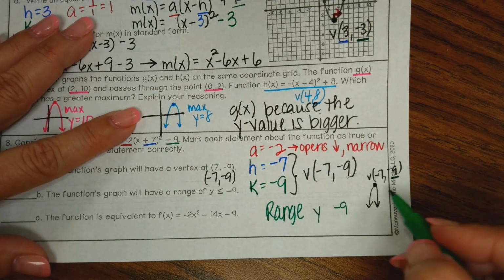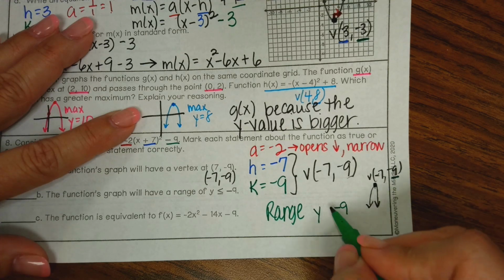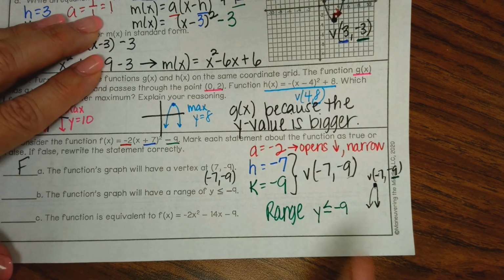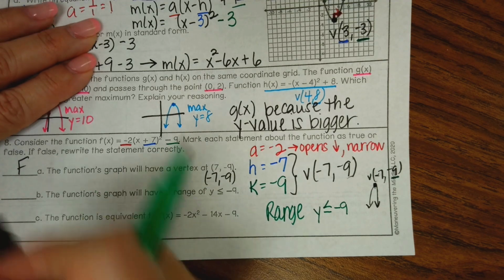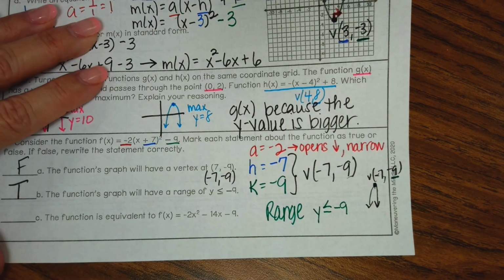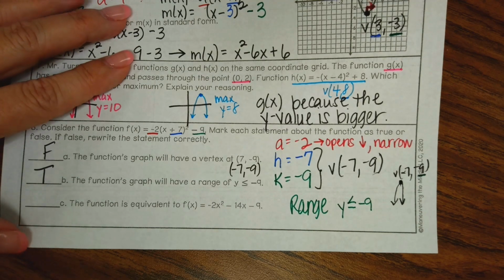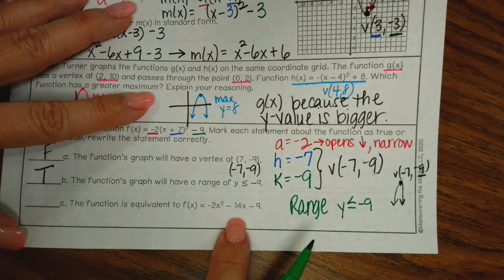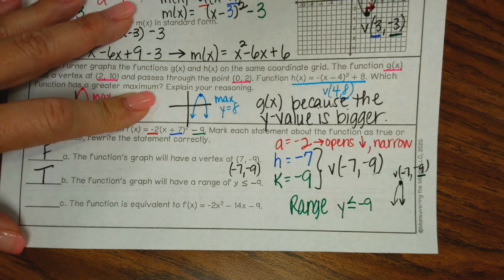So I know it starts at negative 9 and it's going down, which means it's less than or equal to. Does that match y less than or equal to? Yes, it does.